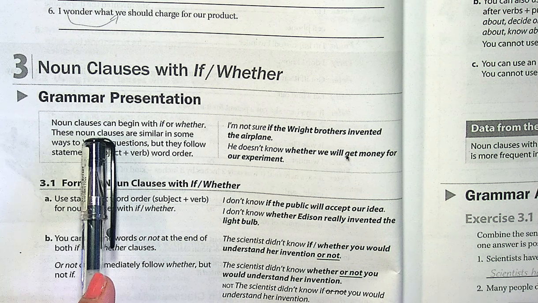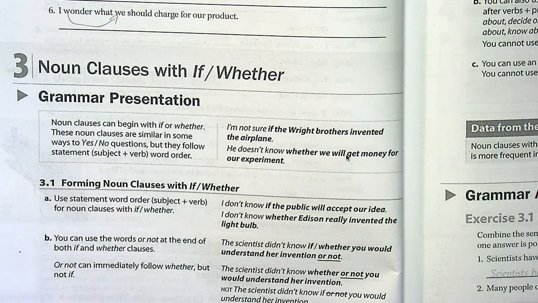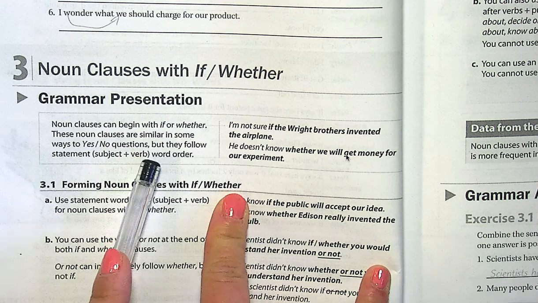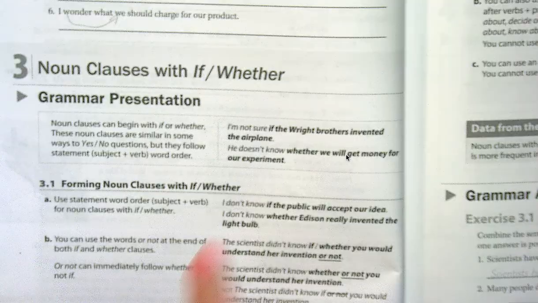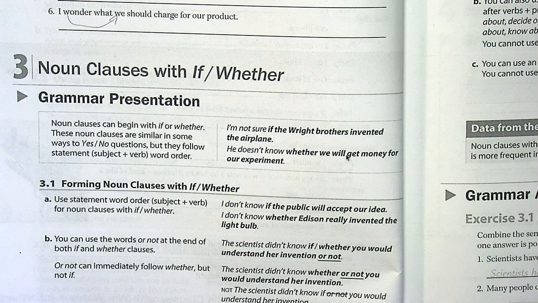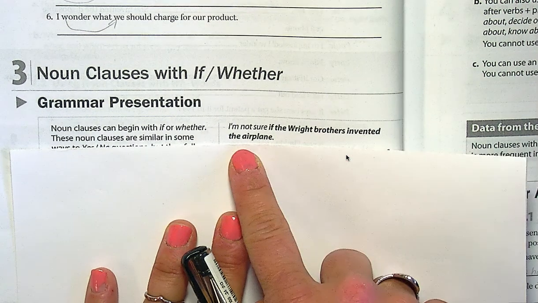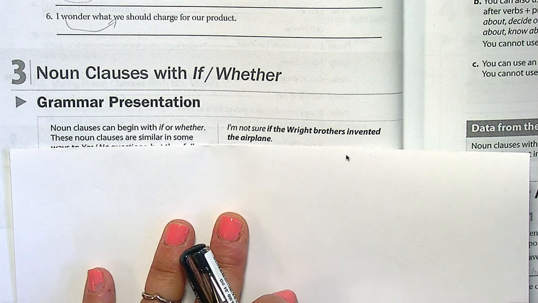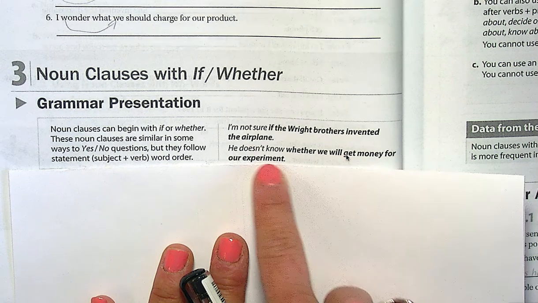These noun clauses are similar in some ways to yes/no questions, but they follow the statement word order. This is the same rule as we had with our WH question noun clauses. It's not a real question, so it follows sentence order instead of question order. Let's take a look at the example. I'm not sure if the Wright brothers invented the airplane, or maybe if it was someone else. He doesn't know whether we will get the money for our experiment.